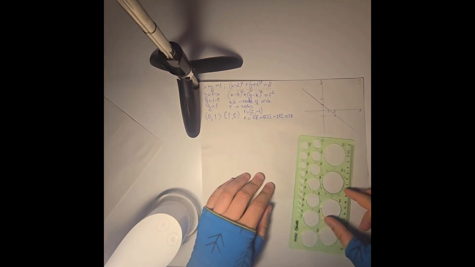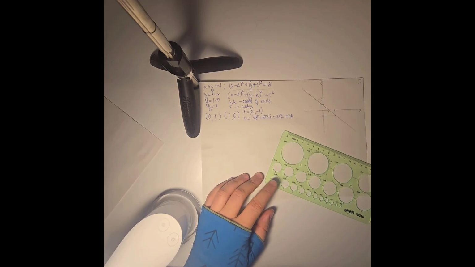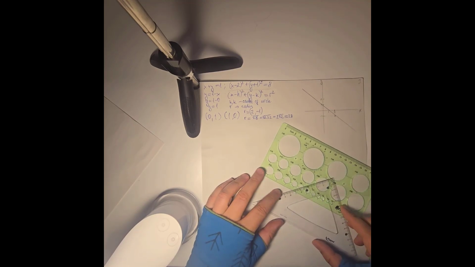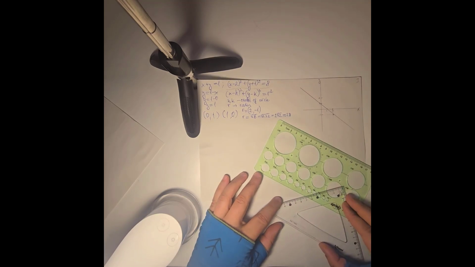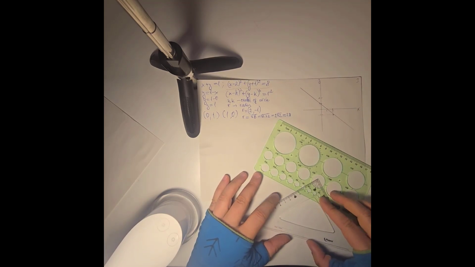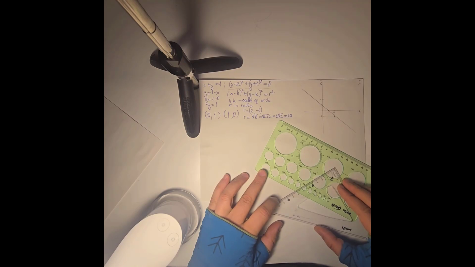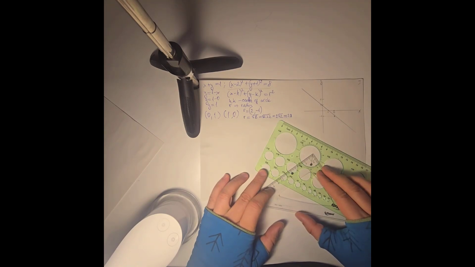So how much is 2.8 out of the circles that I have? Roughly, we'll be rough, and we are only looking at the radius, so the radius should be 2.8.